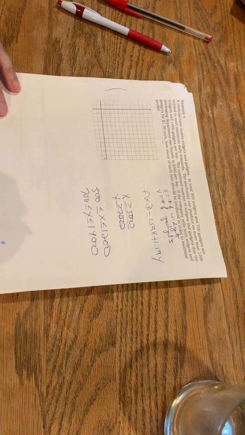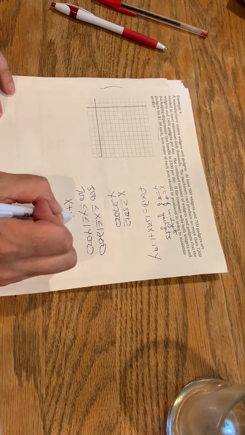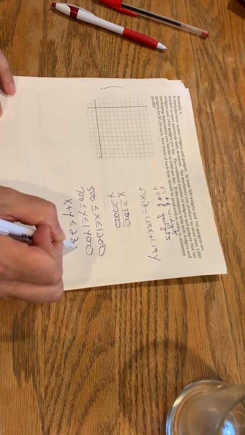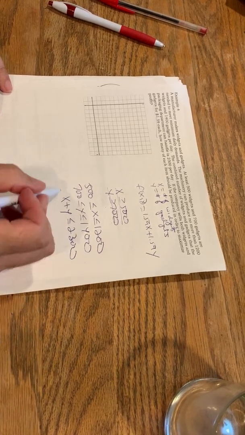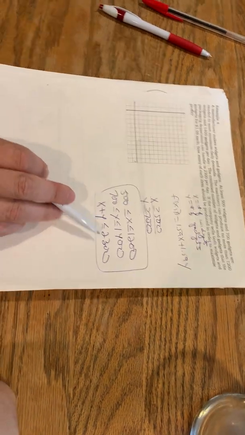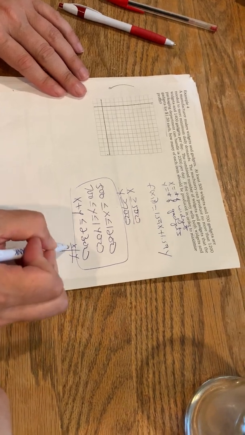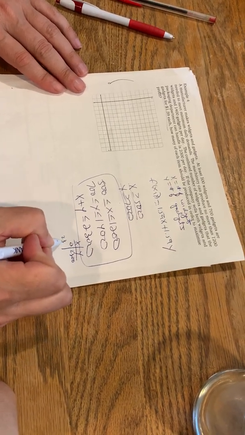And then the combined number of widgets and gadgets is at most 2,300. So I'm going to write it like this. So these are my inequalities. Even for the last one, the intercepts are (0, 2,300) and (2,300, 0). I'm going to go by 200s.